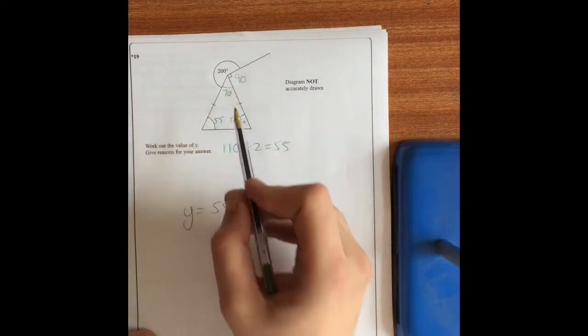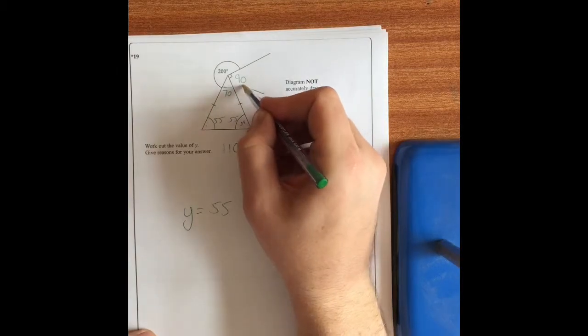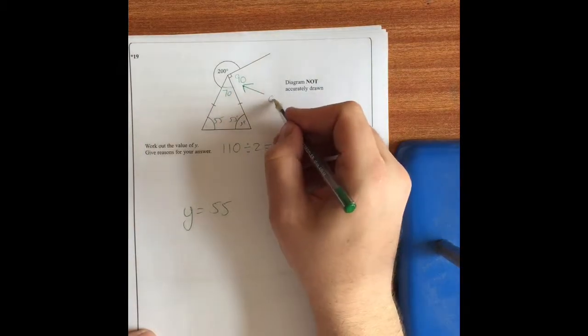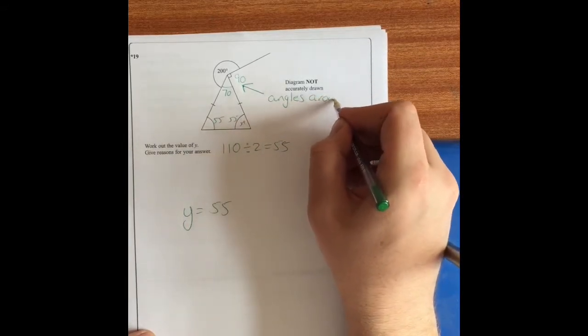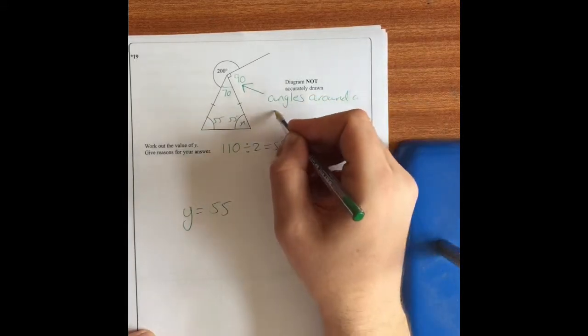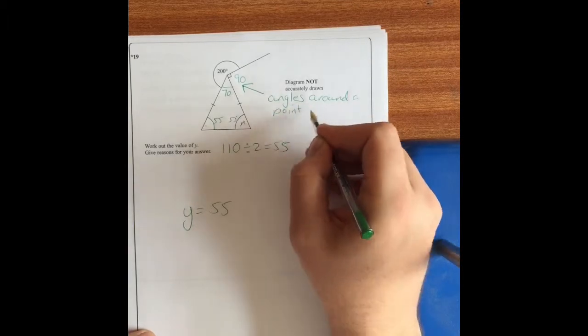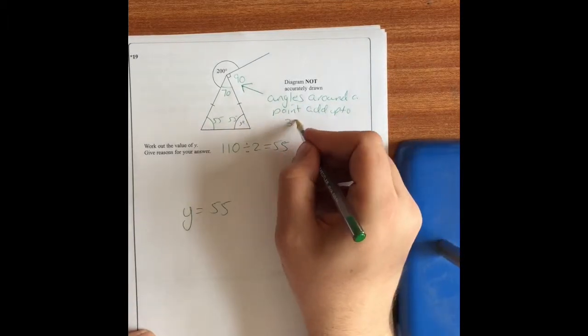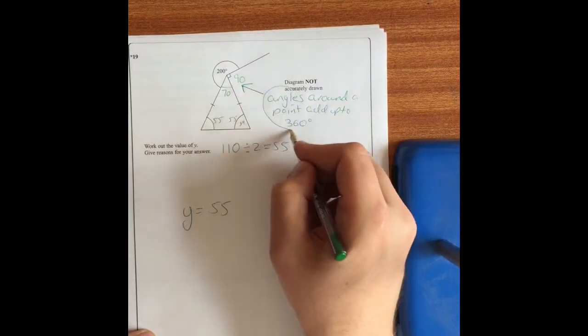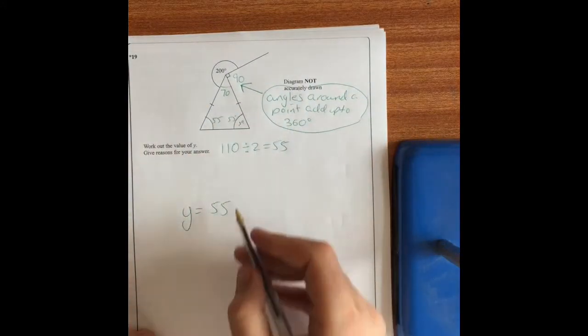I would prefer to annotate these. So I would put to here, angles around a point add up to 360 degrees. That's 1 mark for one reason.